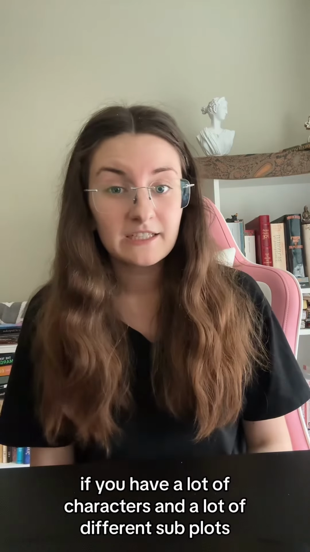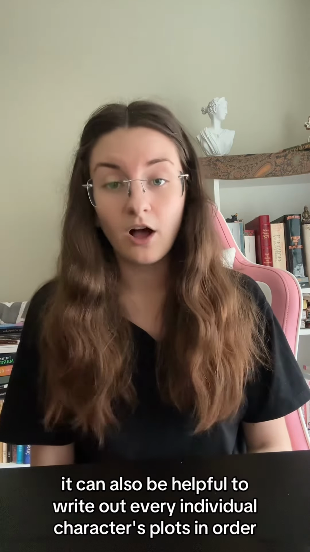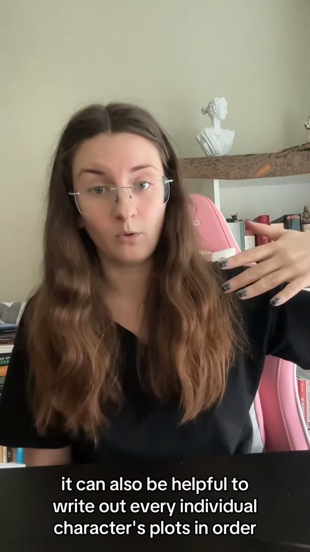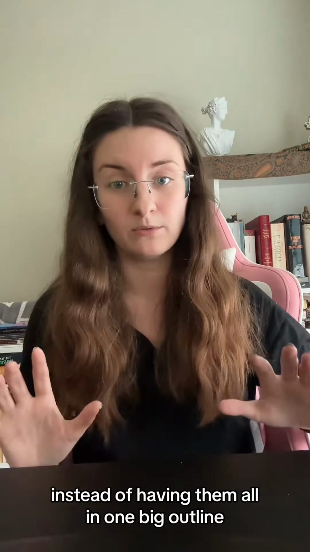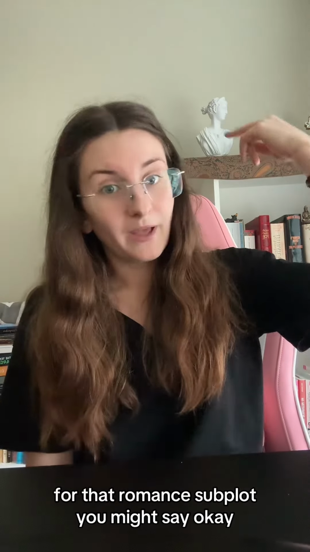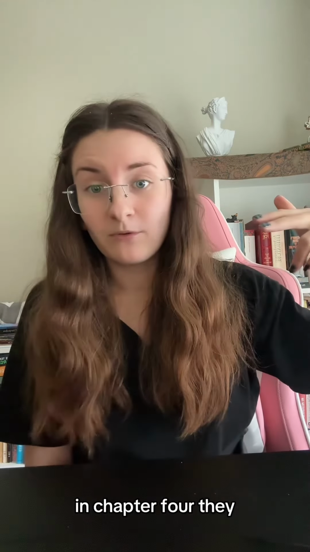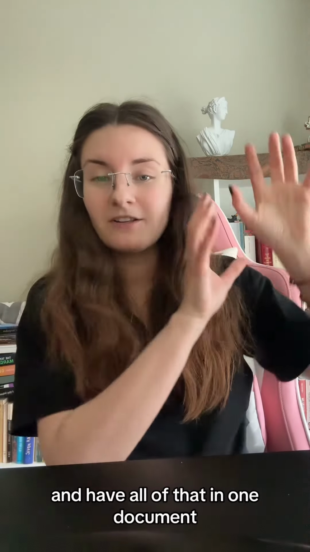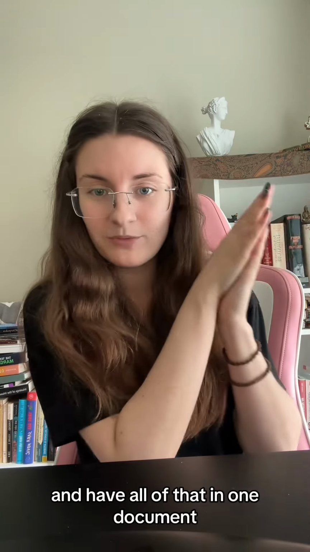If you have a lot of characters and a lot of different subplots, it can also be helpful to write out every individual character's plots in order instead of having them all in one big outline. So for instance, for that romance subplot, you might say, okay, in chapter 2 they meet, in chapter 4 they meet for the second time and there's a little flirtation, and have all of that in one document.